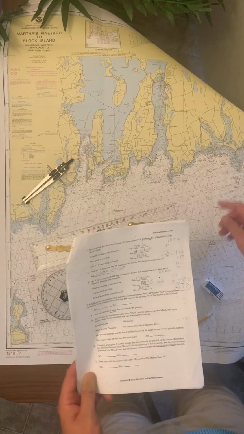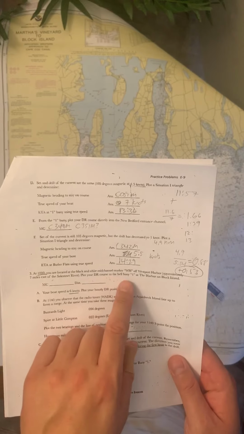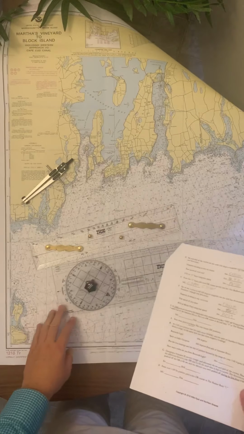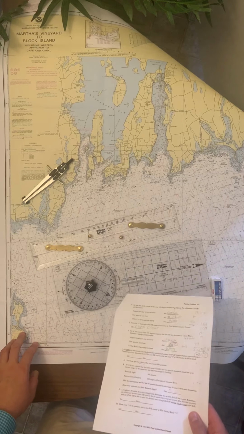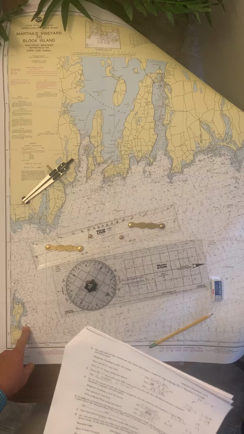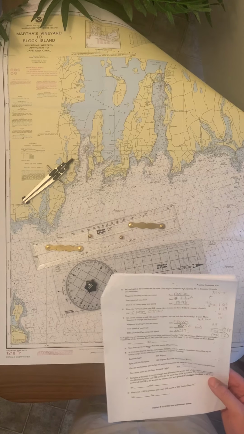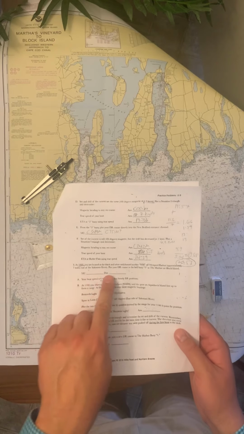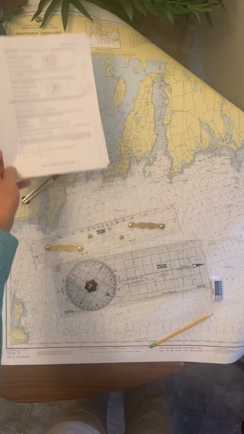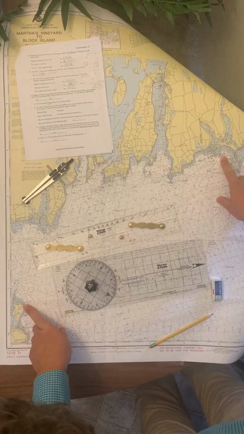Okay, now we're going from there and we're going to plot a DR course to Bell Buoy 1 at the harbor on Block Island. Down here in the lower left corner is where Block Island is located, and there's a black Bell Buoy number 1 located right here. So just to figure out magnetic course and distance for now, and that's going to be our dead reckoning. So we're going to go from here to here, okay?